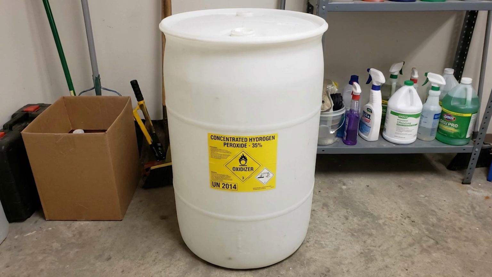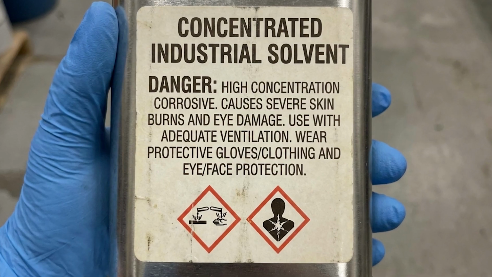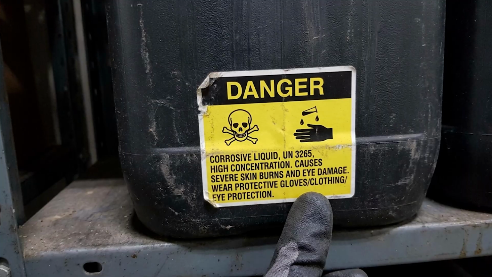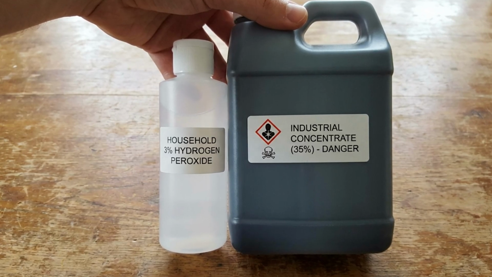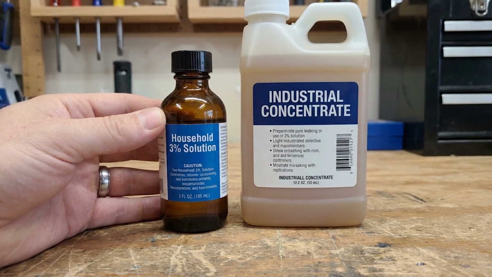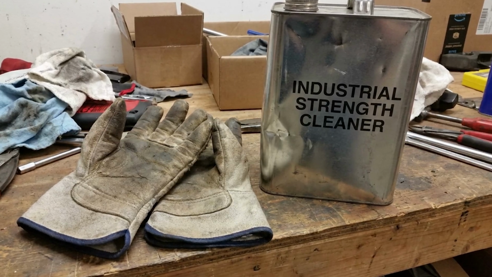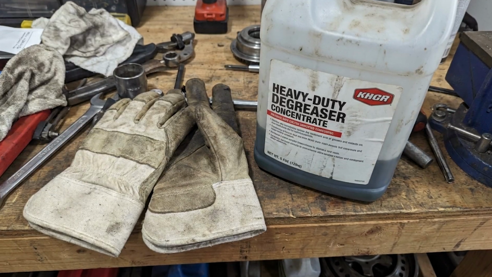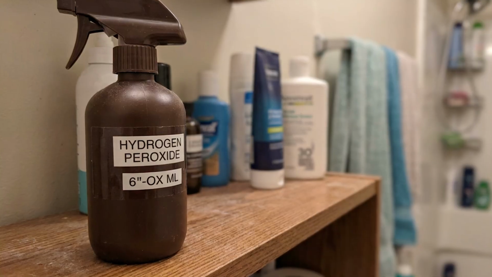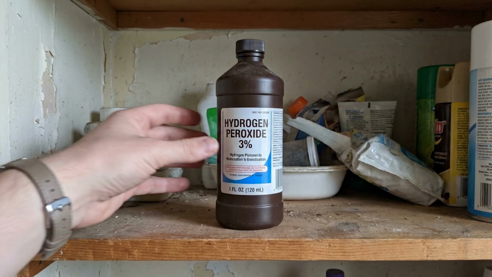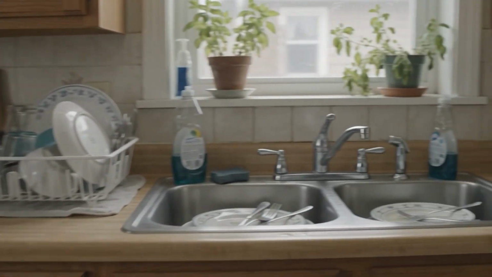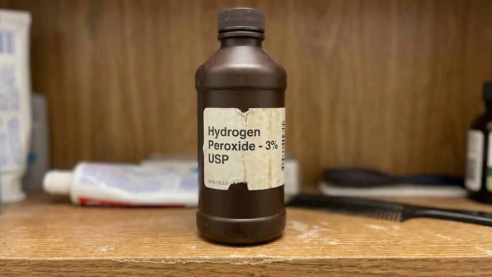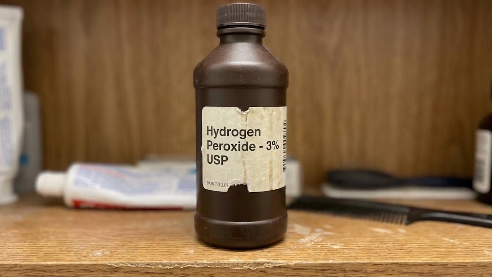Much higher concentrations exist for industrial and specialized purposes, sometimes called food-grade peroxide, at concentrations like 35%. And those are genuinely hazardous, capable of causing real chemical burns, and require careful dilution and handling that's a completely different conversation from the ordinary 3% bottle sitting in most kitchens. Something to keep in mind. Everything today is built around that standard, safe 3% household concentration.